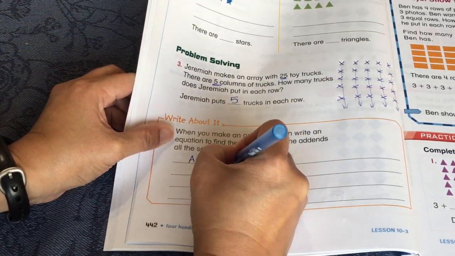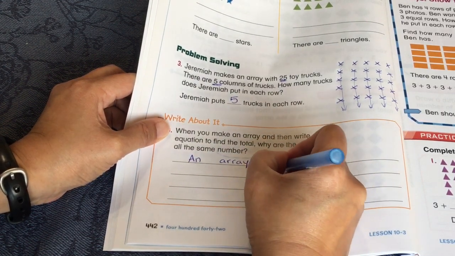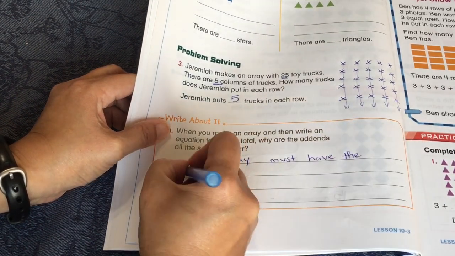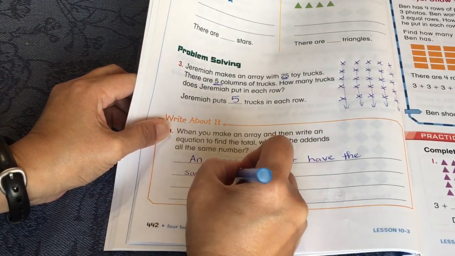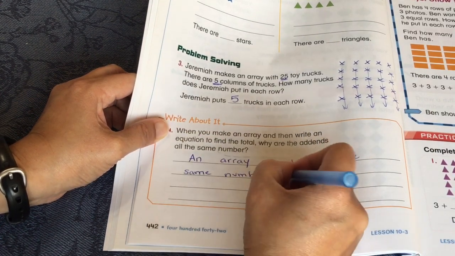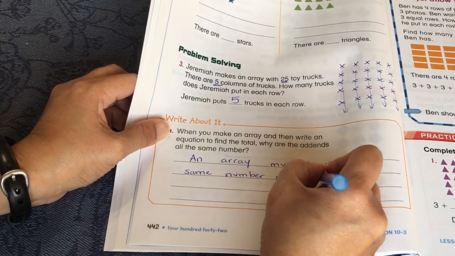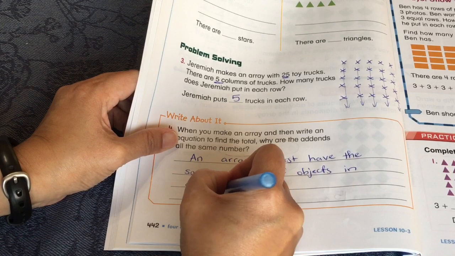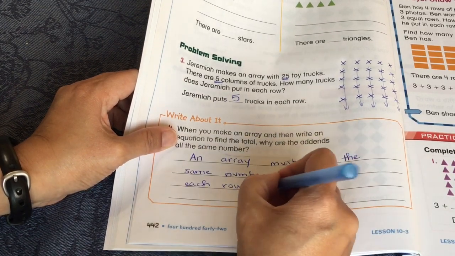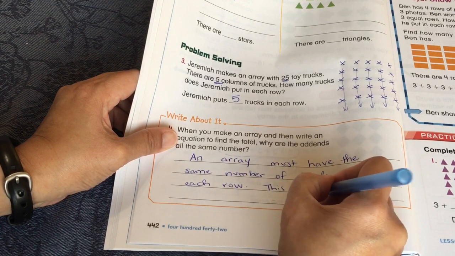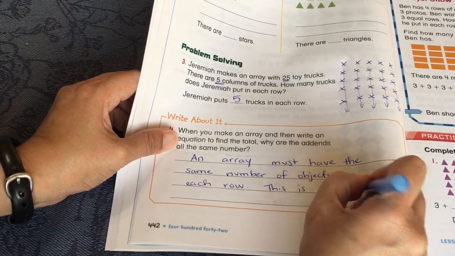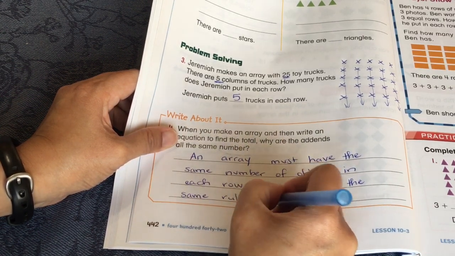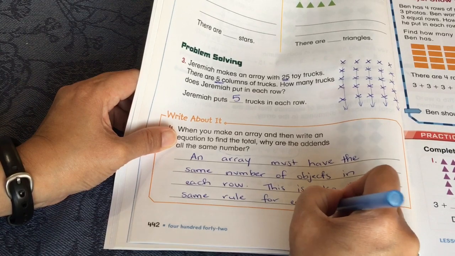An array must have the same number of objects in each row. This is also the same rule for each column.